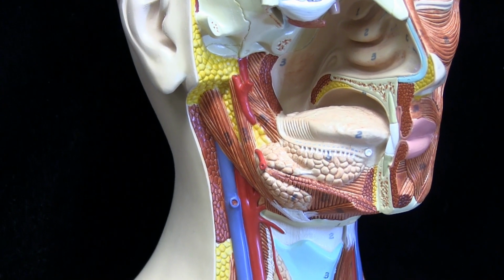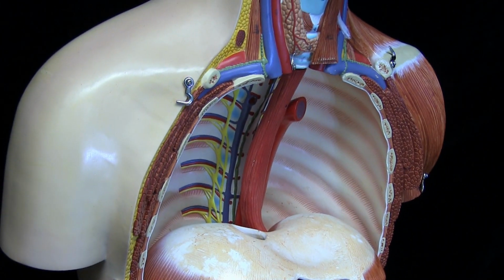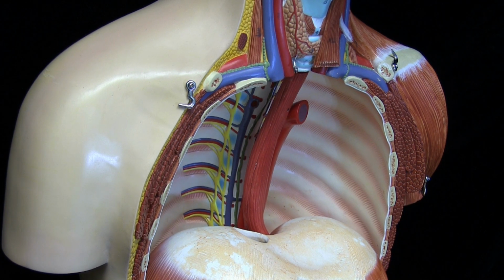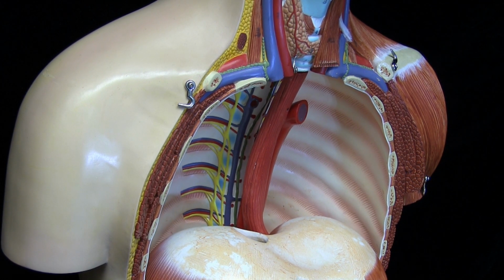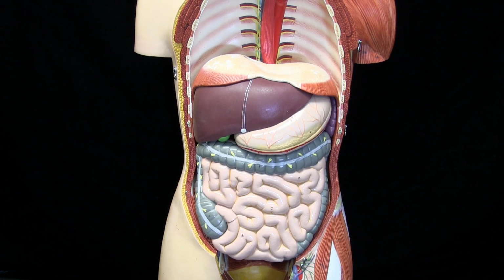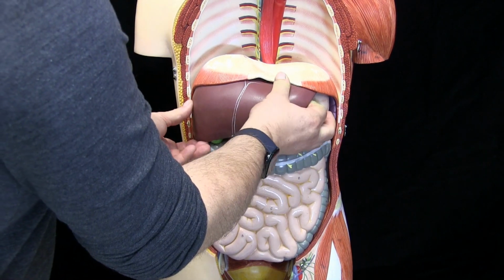Now, in the esophagus and throughout the rest of the digestive tract, there are microscopic glands releasing mucus, releasing digestive enzymes, and things of that nature to help move food along, mobilize it, and make it digestible. But we're only going to be focusing on the major visible glands, and to do that we're going to return to the abdomen.